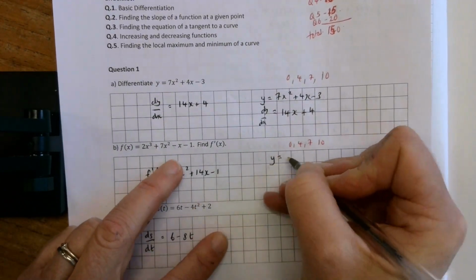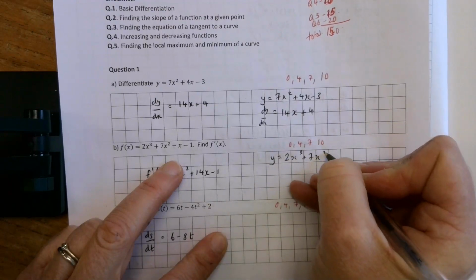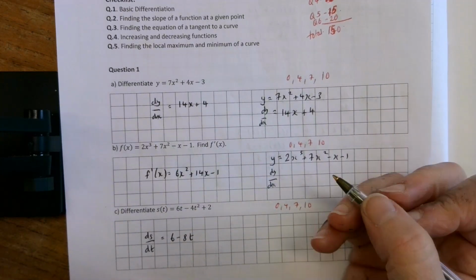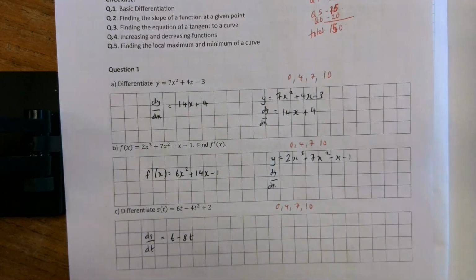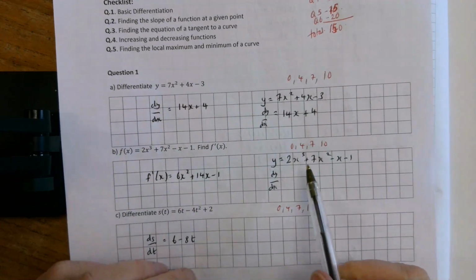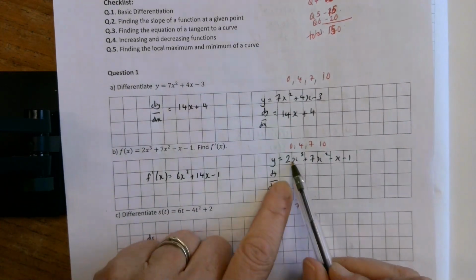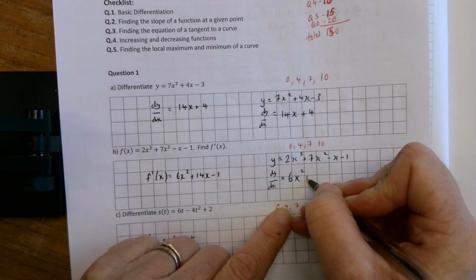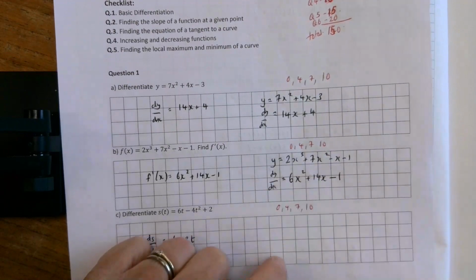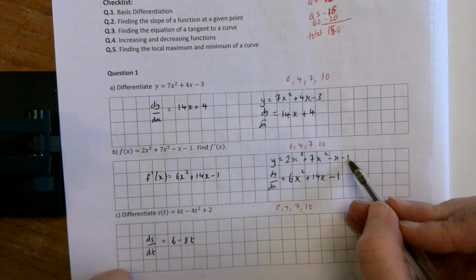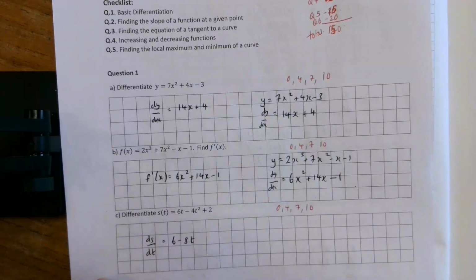Again, differentiating, I've got 2x cubed plus 7x squared minus x minus 1. Now, I deducted 2 marks from you if you didn't write dy dx, and I stopped doing it after the first page. So 2x cubed becomes, dy dx becomes 6x squared. 7x squared becomes 14x, and minus x becomes minus 1. So lots of you left off the minus 1, so you lost marks for that. The 1 does become 0, but the minus x becomes minus 1. So dy dx is 6x squared plus 14x minus 1.